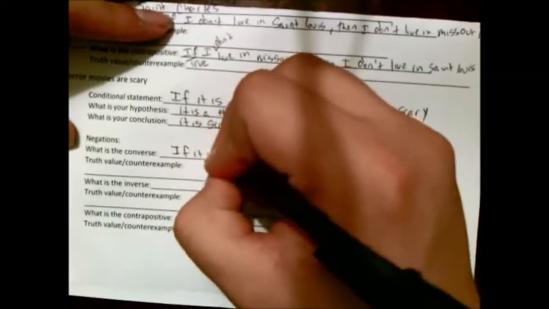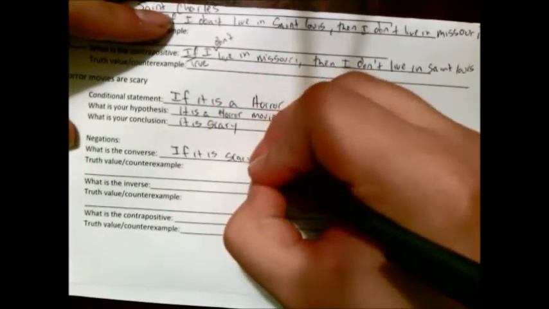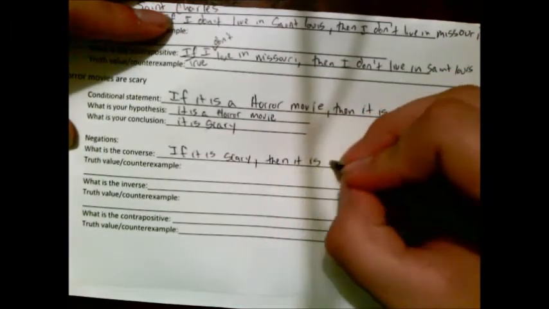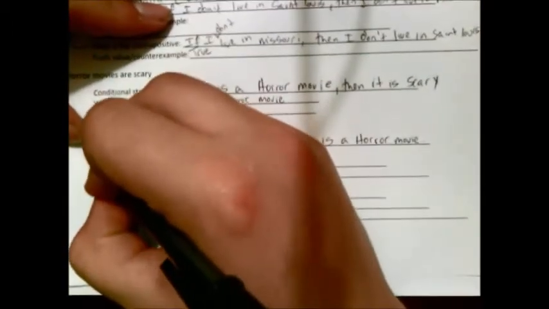Converse. What is our converse? Well, once again, we flip the hypothesis and conclusion, so now it is, if it is scary, then it is a horror movie. Now, once again, that's not true. I could be attacked by a bear. That'd be pretty scary. I could be crashing in a plane. That'd be pretty scary. It's pretty much anything that's a scary event that really makes this false. Alright.